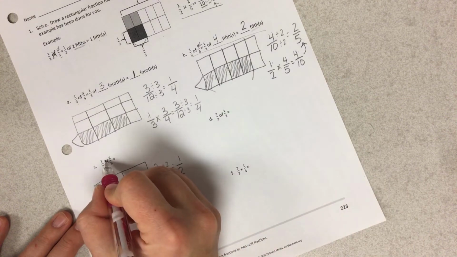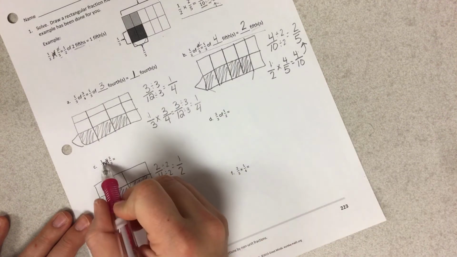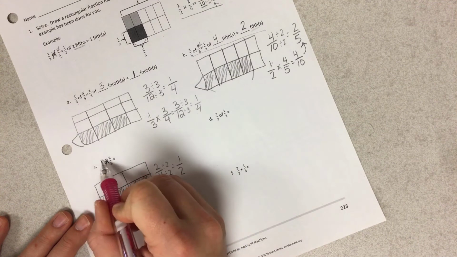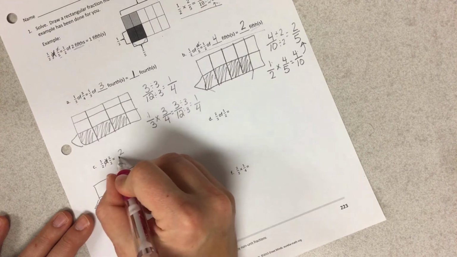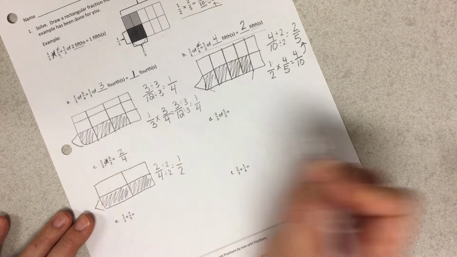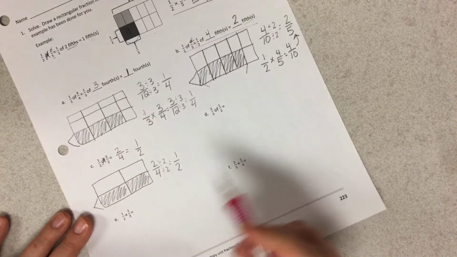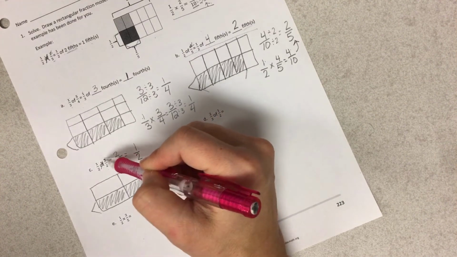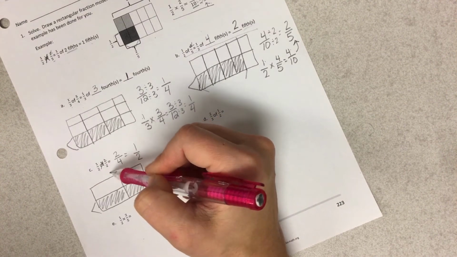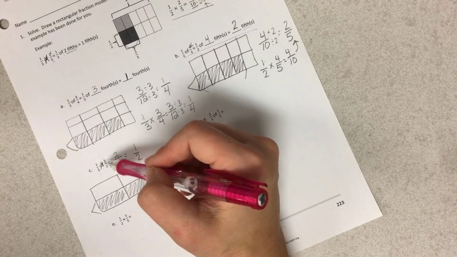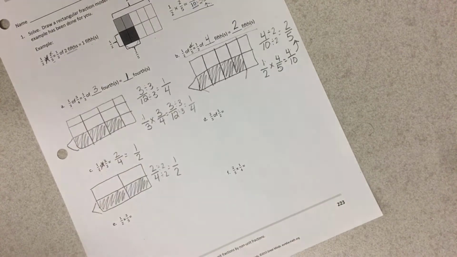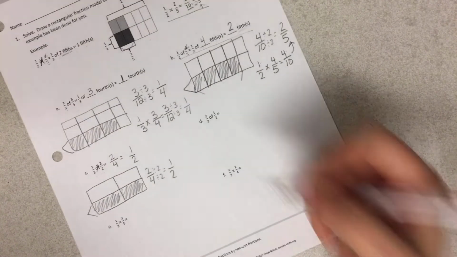Now remember, this word of means to multiply, so I'm multiplying everything straight across. 1 times 2 is 2, 2 times 2 is 4, so I got 2/4, and remember I simplified it, it's going to equal 1/2. Because also remember, guys, what is 2 over 2? That actually means 1. So it's 1/2 of 1, and 1/2 of 1 is going to be a half. Okay, moving on.